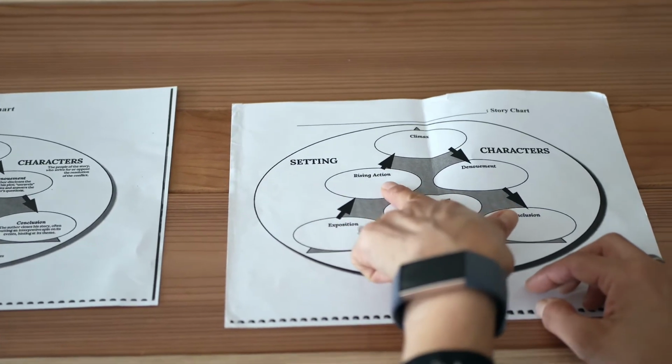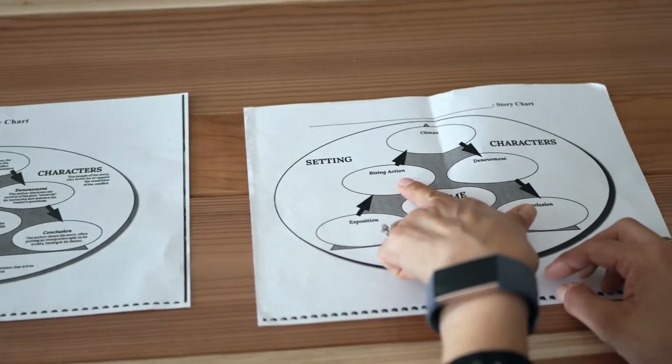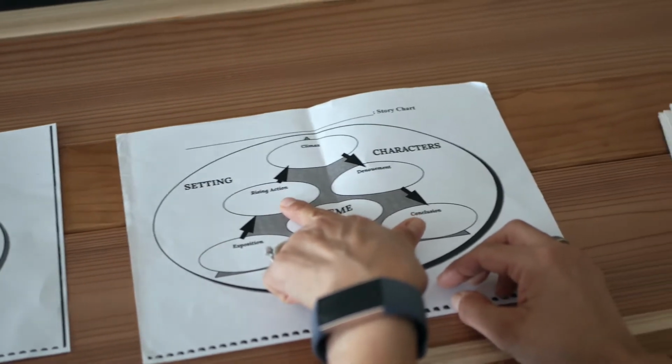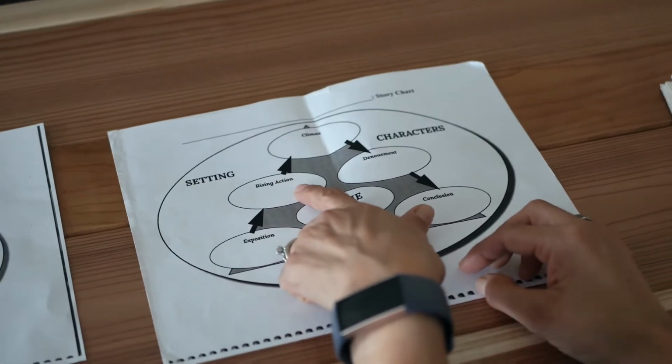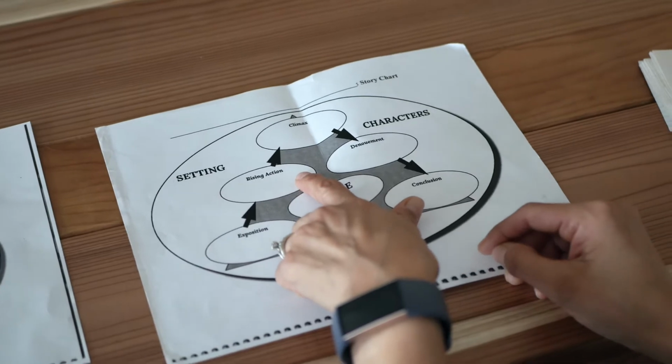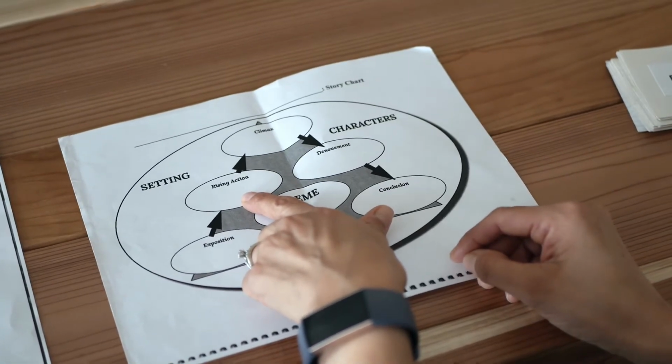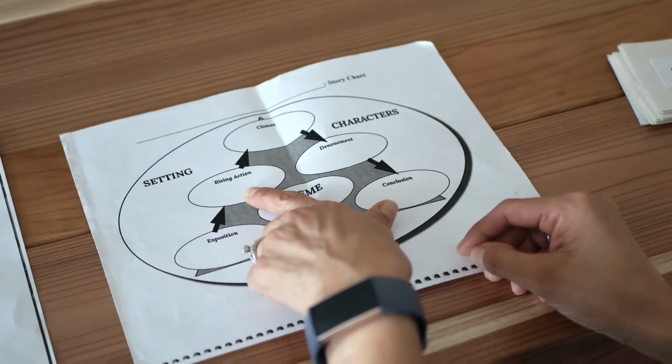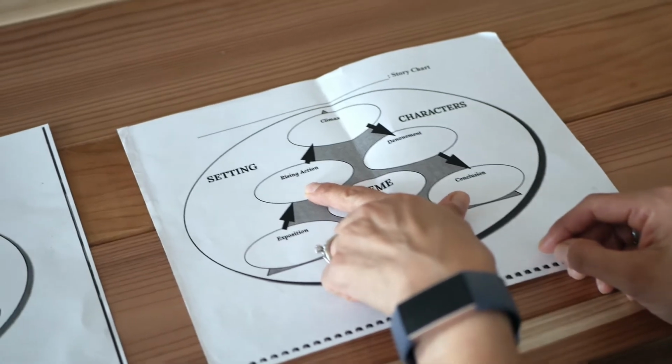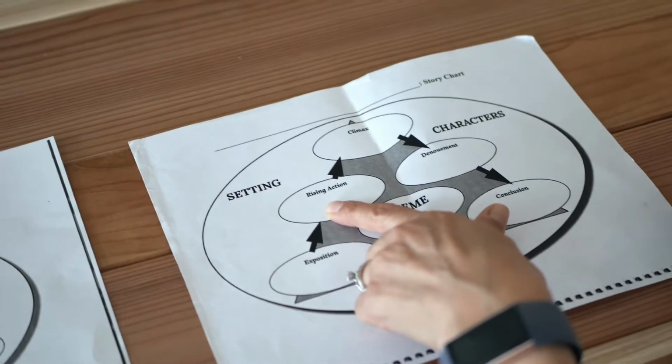Rising action. Each piggy decided to build their own place. One made it out of this, one made it out of that, and so on. Then the wolf starts coming around each of their homes, right? And what does he do? He starts blowing their houses down.